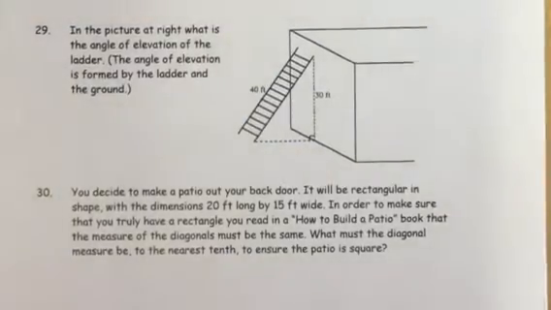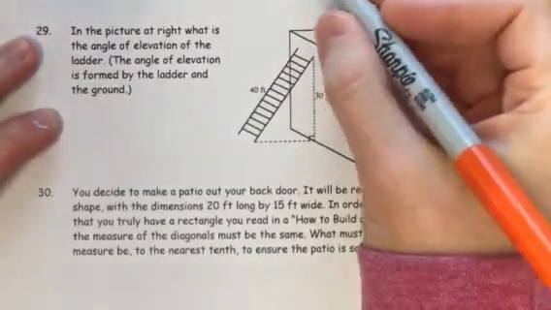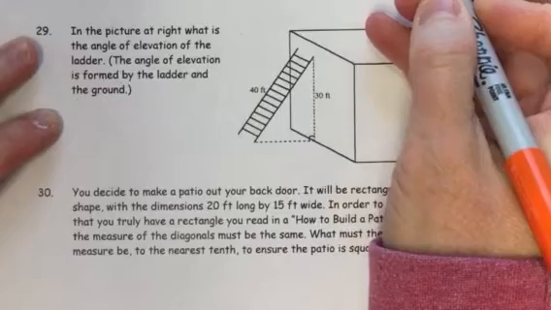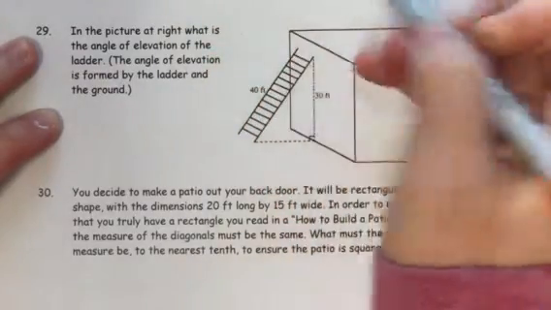Okay, final page. We're on the home stretch. Number 28. If a ladder, which is 25 feet in length, is leaning against a building at a 35-degree angle, what is the distance from the building to the base of the ladder?